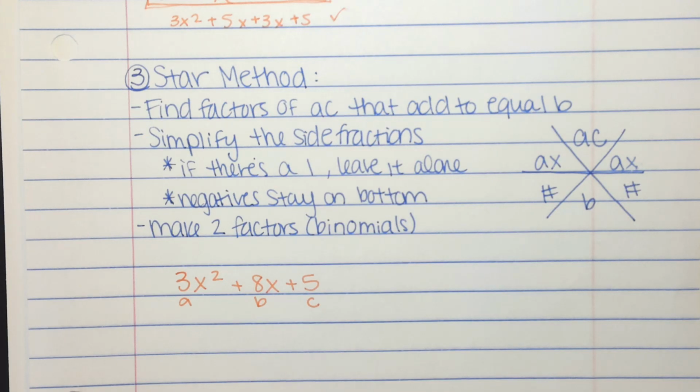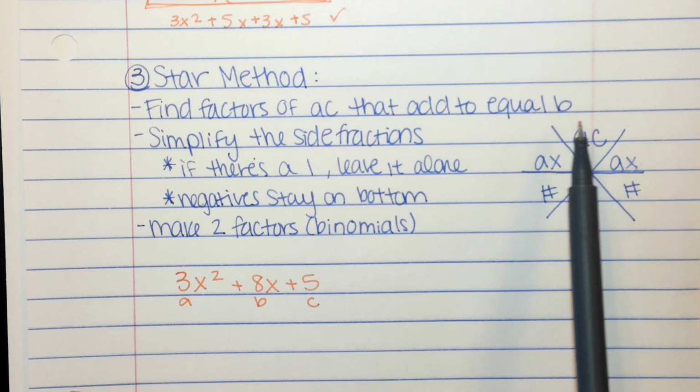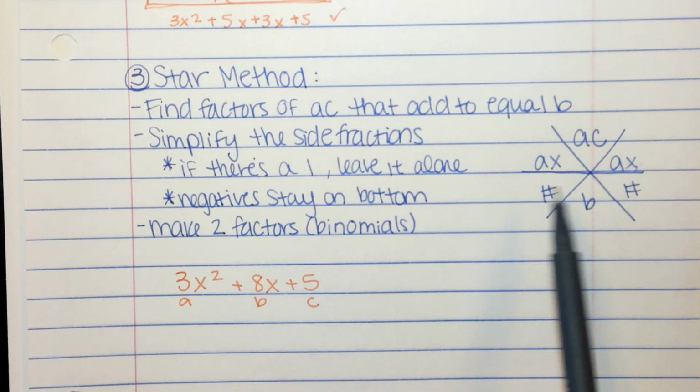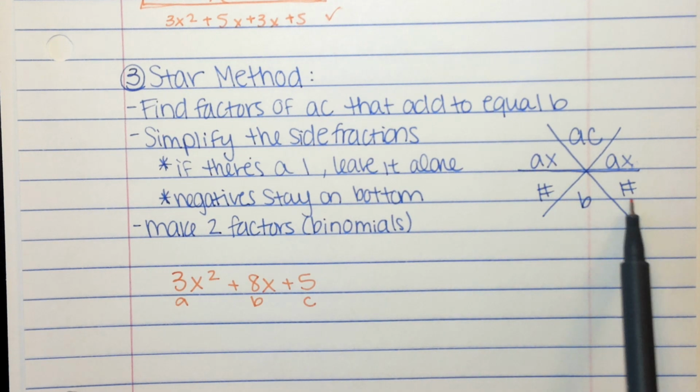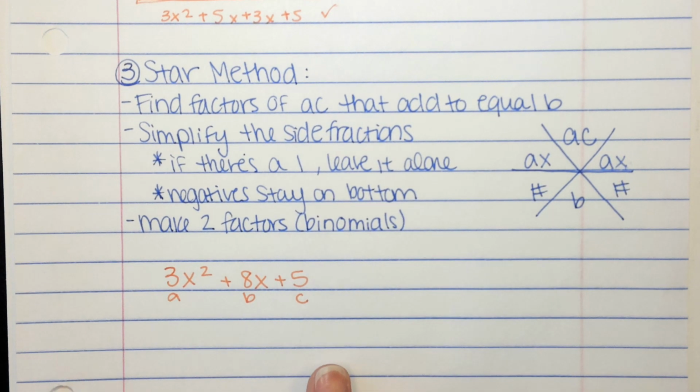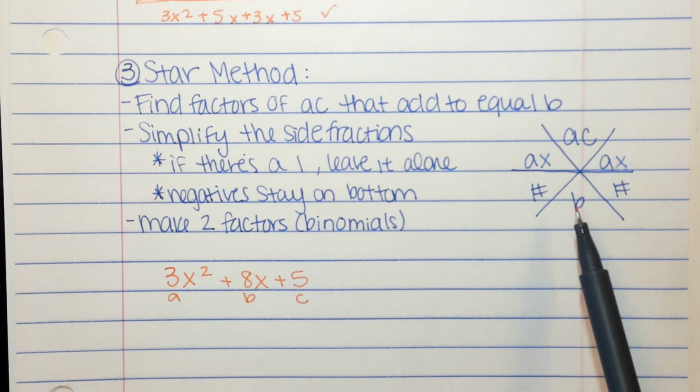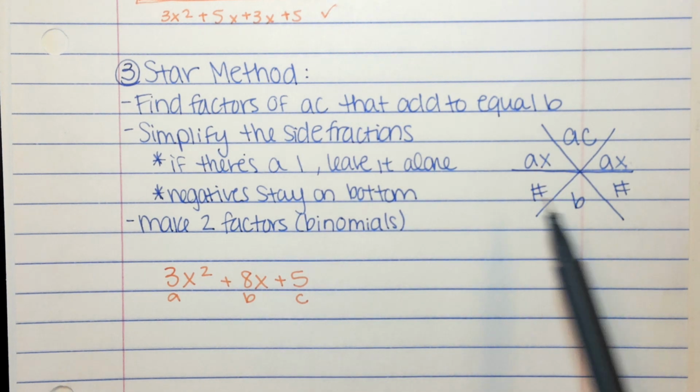Okay, the last method we're going to look at is what I call the star method. Different teachers call it different things, but I just call it the star because it looks kind of like a star, like an asterisk. But you can call it whatever you want to as long as you know how to use it. So to use this method, you find the factors of AC that add up to equal B. Okay, so you use this star where AC is on the top, B is on the bottom. You have AX on each top side, and then you're going to put the factors in the bottom sides. So after you find out the factors of AC that add to equal B, you put those factors in here.